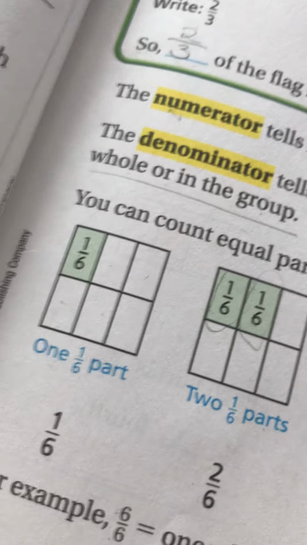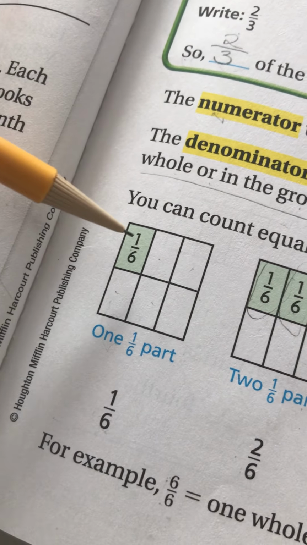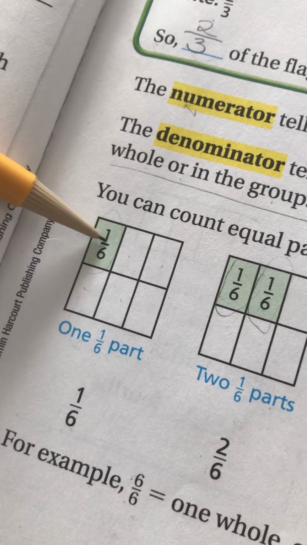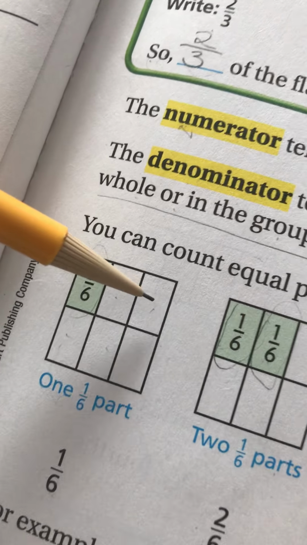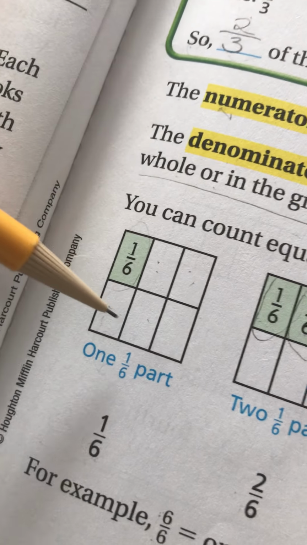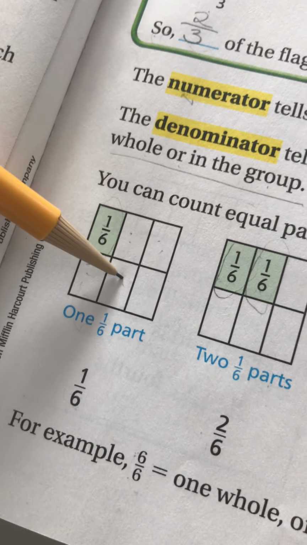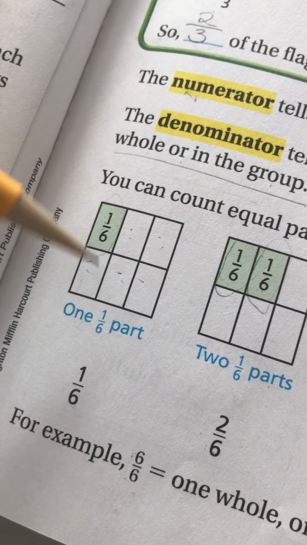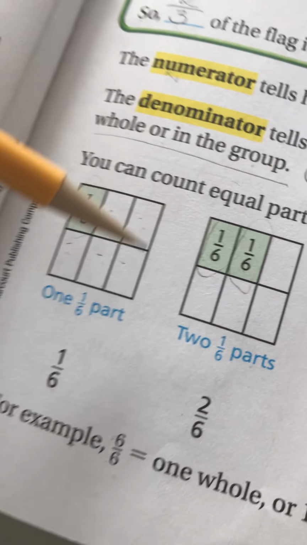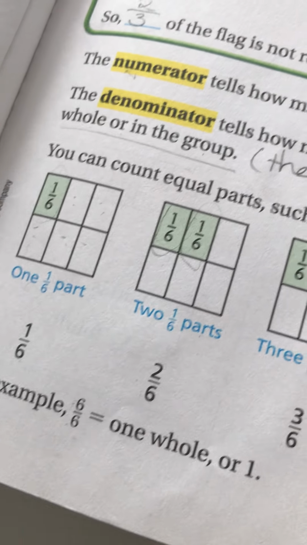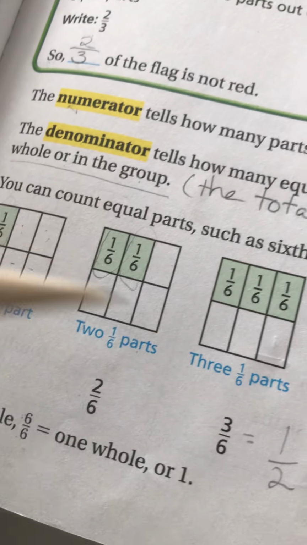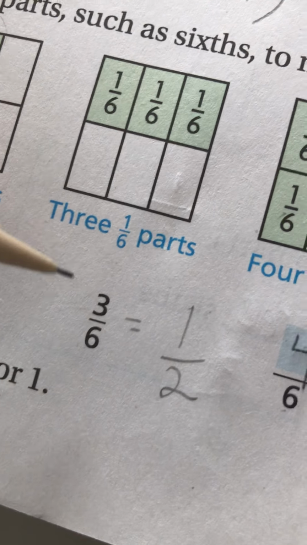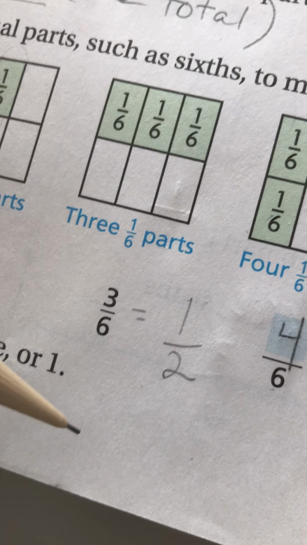You can see that. And remember, yesterday we learned about unit fractions. This is a unit fraction here. This is a unit fraction, this is a unit fraction, and so on. Each piece is 1/6 of the whole, all right? Here we have 2/6 shaded in, 3/6 shaded in. Now off to the side, I wrote 3/6 is equal to 1/2.